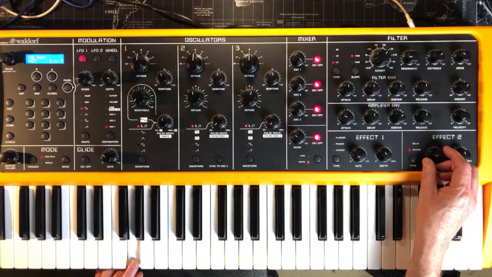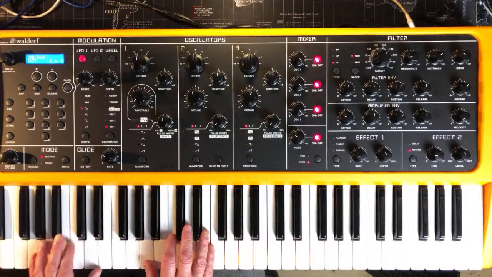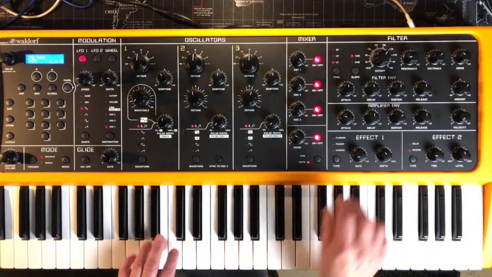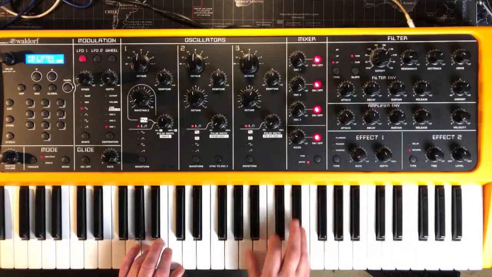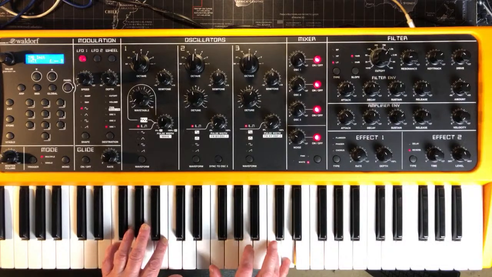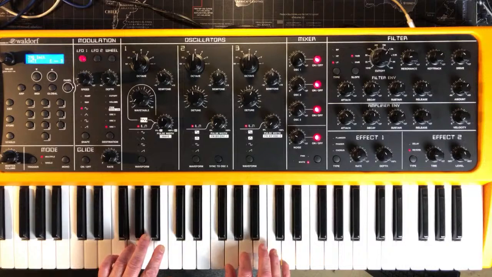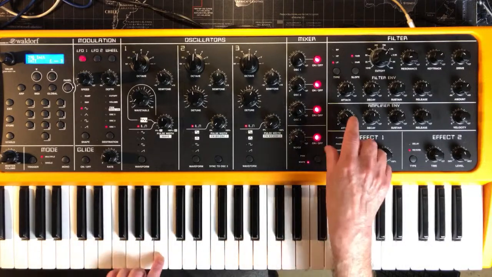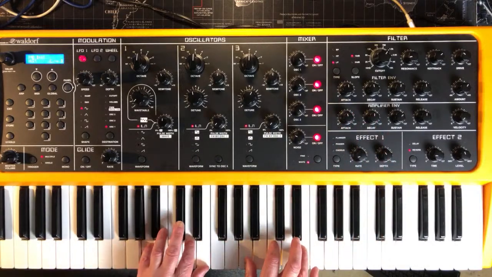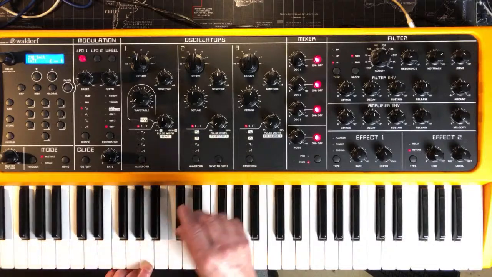A bit of reverb. Might be better. Might even be able to get away with a bit more detuning.